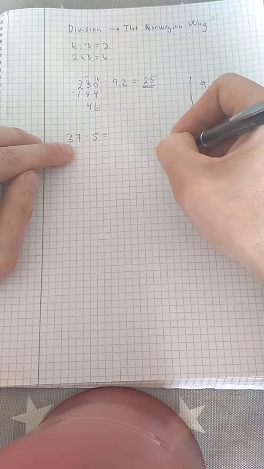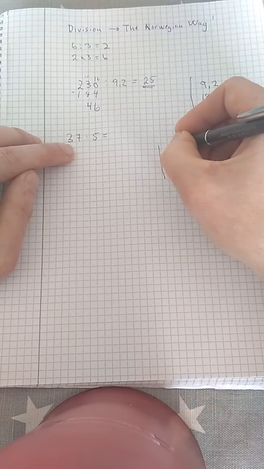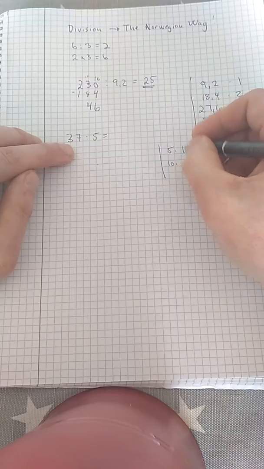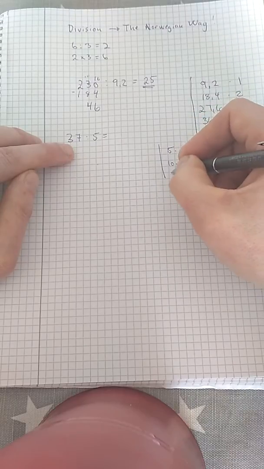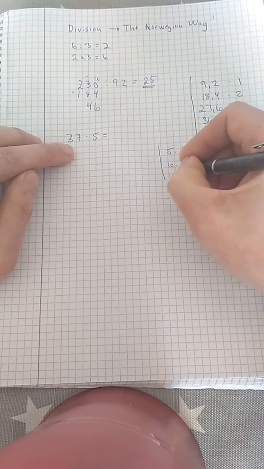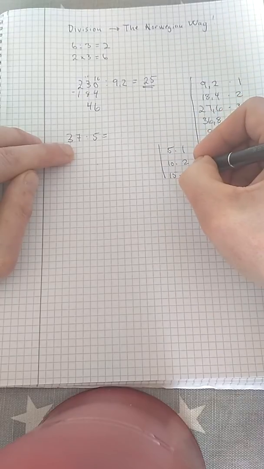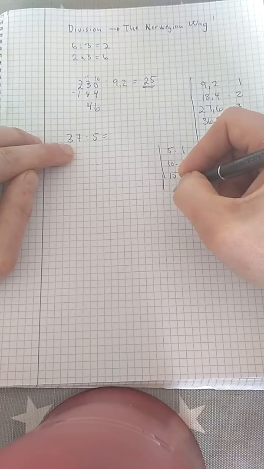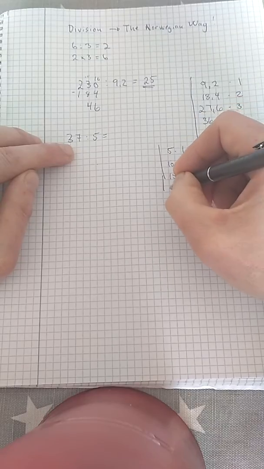Then I give myself the same room here. 5, that's 1. 10, that's 2. And 15, I can do that. That's 3.